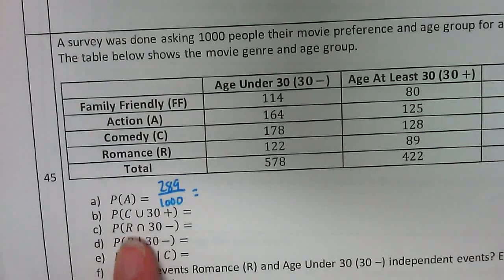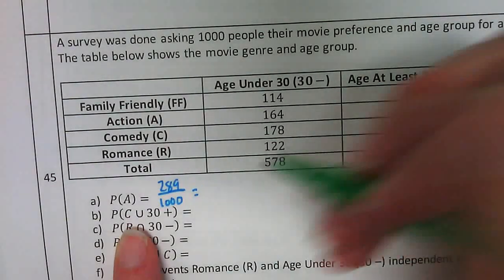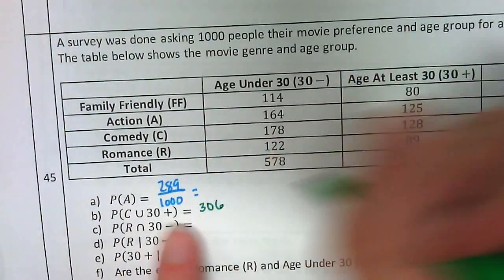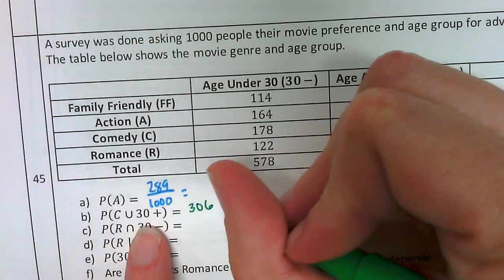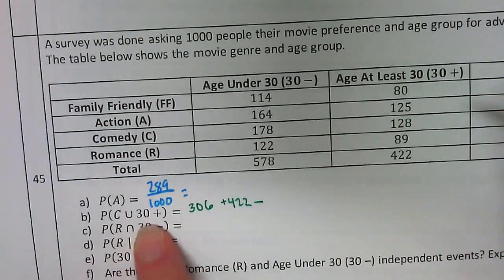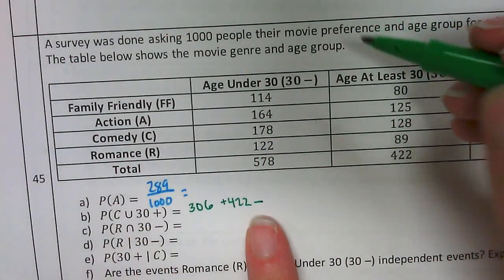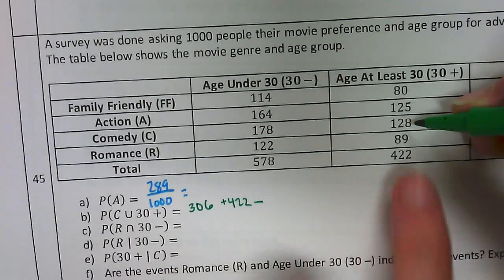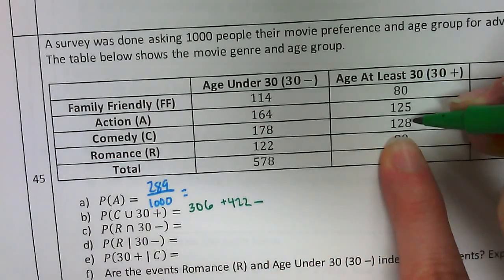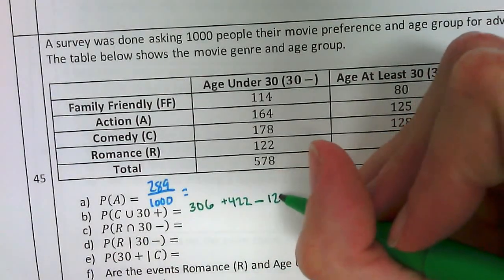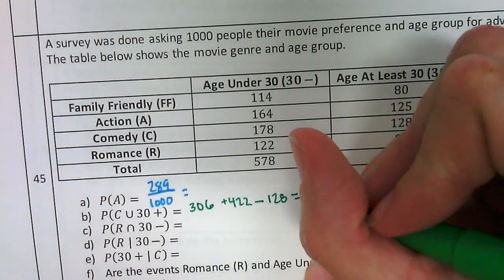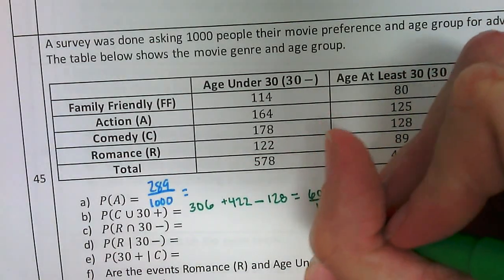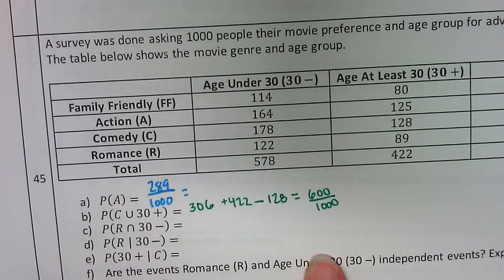30 plus. So everything in C is 306. Everything in 30 plus is 422. But then we have to subtract whatever overlaps. So C and 30 plus overlap at 128, so we have to subtract that. When we add all that up, we're going to get 600. So it's 600 out of the 1,000.